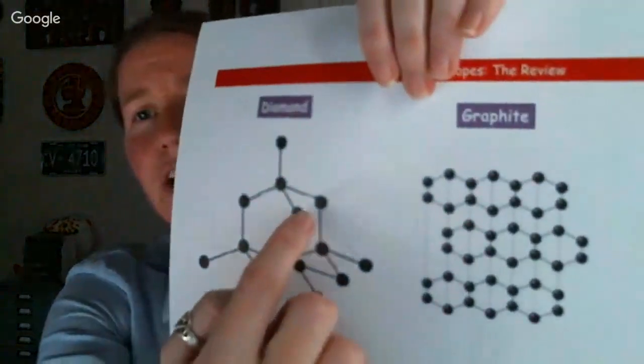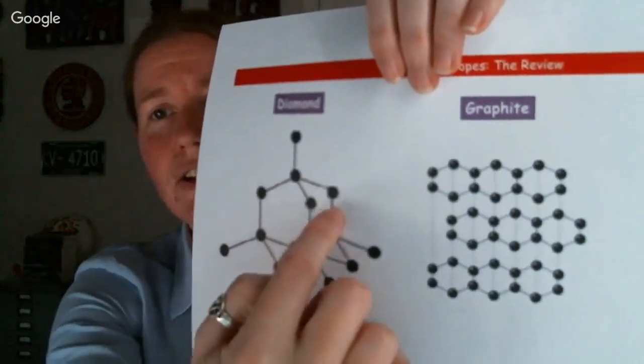If we think about diamond first of all, this is a giant covalent structure. Between each and every carbon atom, we can see these lines, which are covalent bonds. Each of those carbons is joined onto 4 others in diamond. Because of that, all of the electrons are involved in bonding. That means diamond will not conduct electricity because there are no delocalized electrons. However, diamond does have a really high melting point because there are many covalent bonds in its structure which require a lot of energy to break.